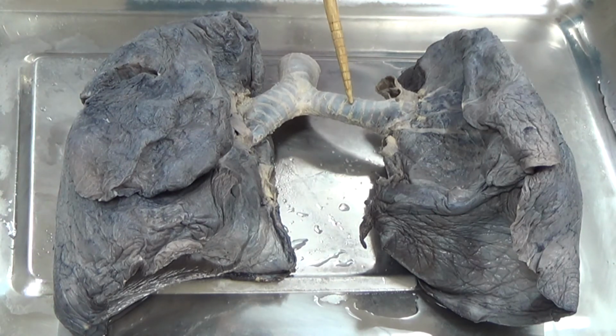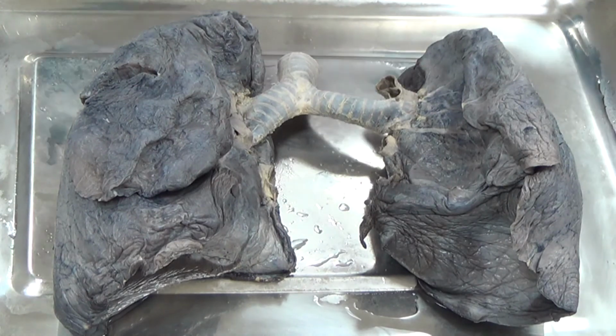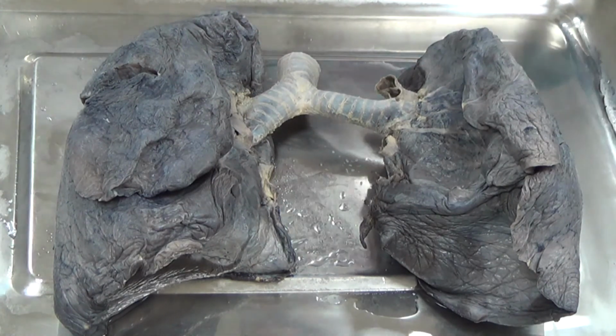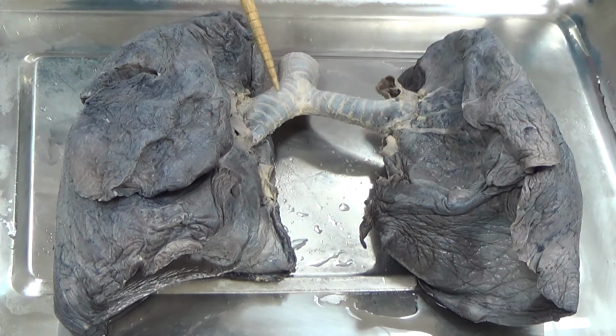The left main bronchus will supply the left lung. Okay, here you can see in this specimen, the right main bronchus is basically broader, shorter, and more vertical compared to the left main bronchus.